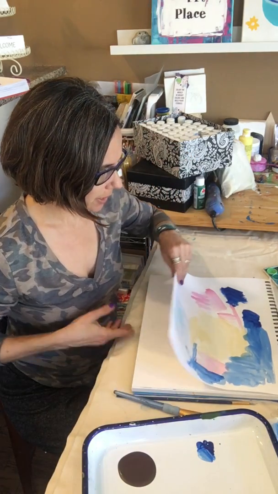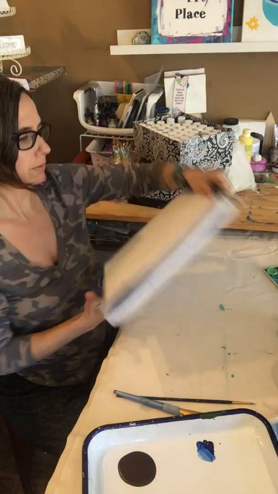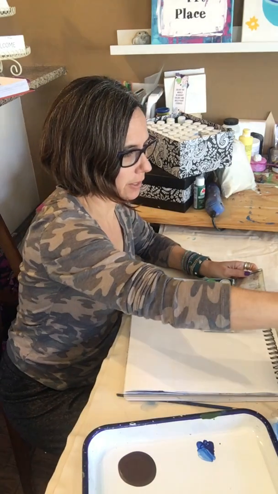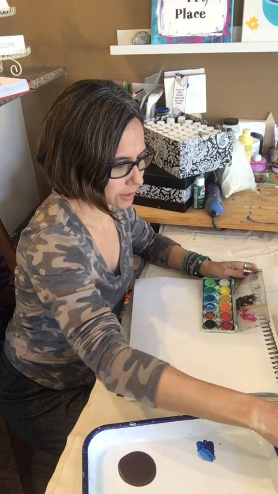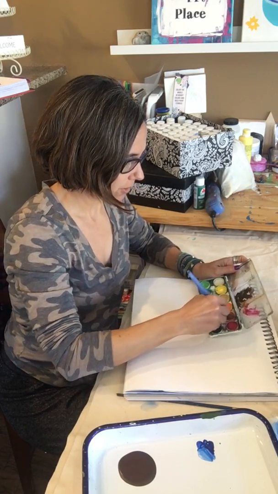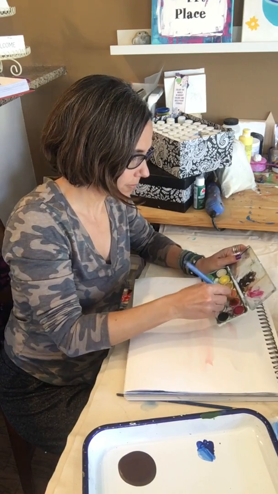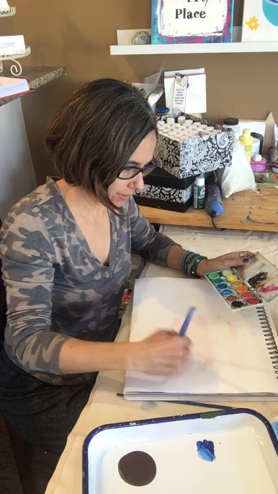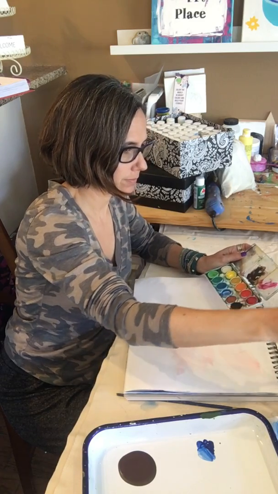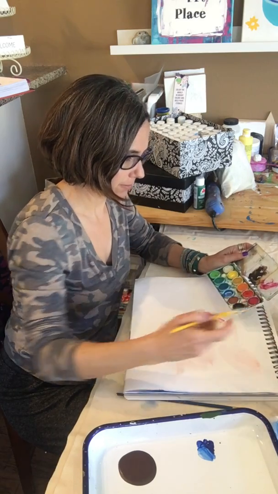So let me flip this over. And I just want to show you the difference in transparency between watercolors and acrylics. As I lay this down, you can see you're really using the white of the paper and the transparency of the paint, and you're playing with that.